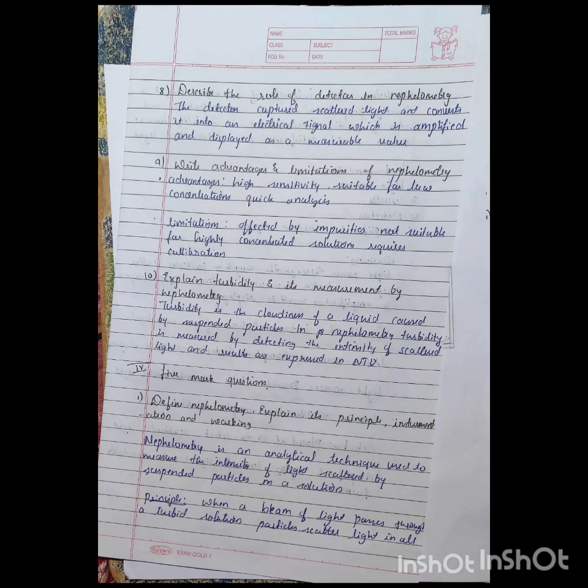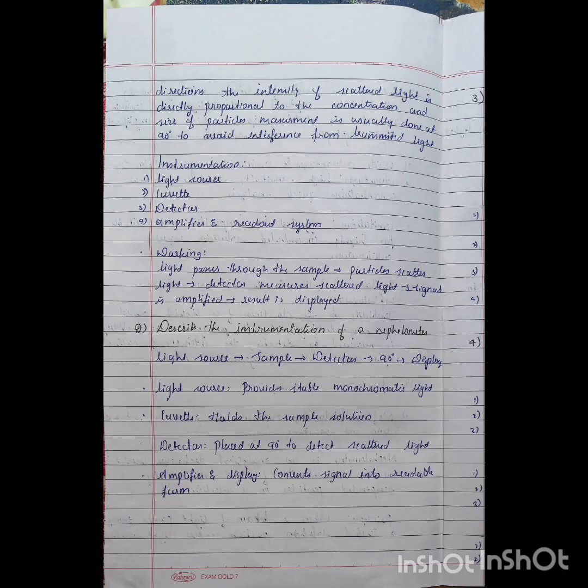The first one is, define nephelometry and explain its principle, instrumentation and working. Nephelometry is an analytical technique used to measure the intensity of light scattered by the suspended particles in a solution. And the principle is, when a beam of light passes through a turbid solution, particles scatter light in all directions. The intensity of scattered light is directly proportional to the concentration and size of the particles. Measurement is usually done at 90 degrees to avoid interference from transmitted light.